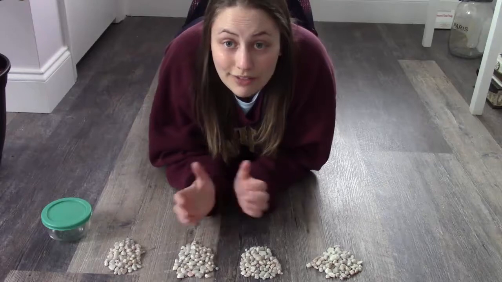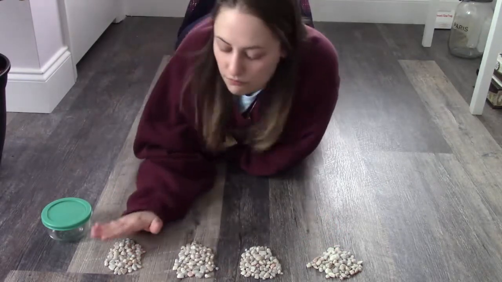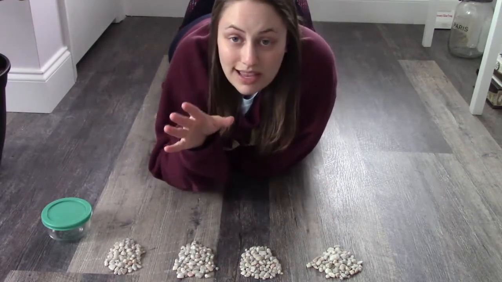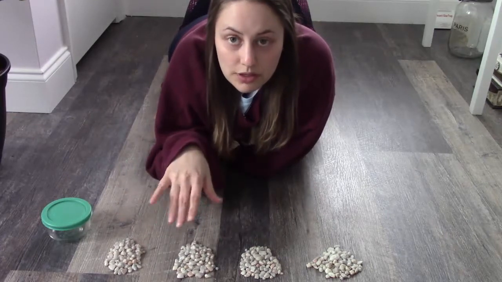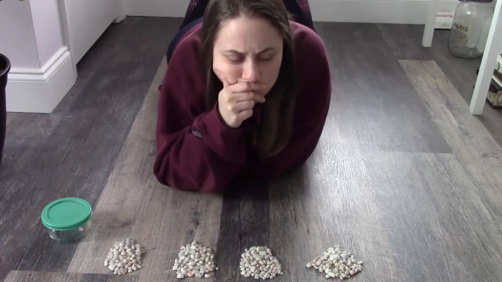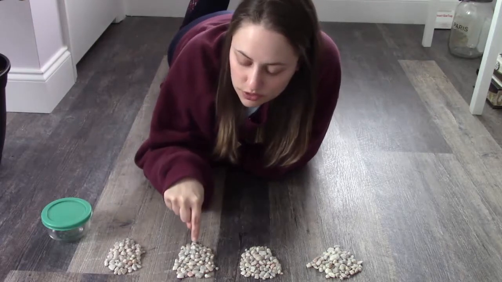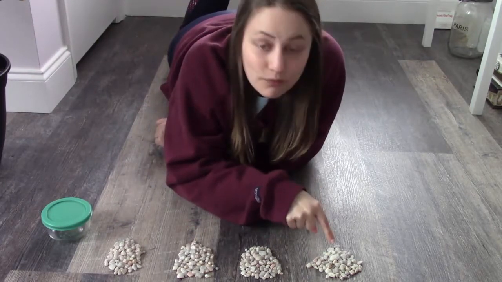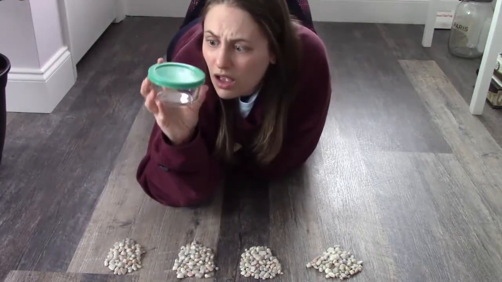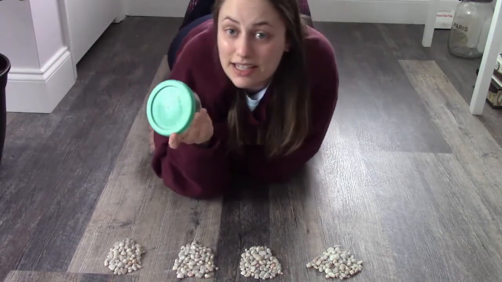Okay, so I've counted up all of my rocks, and here are the groups that I've made. I made 4 groups of 100. So we have 1, 2, 3, 4. Now, if we have 4 groups of 100, how many rocks would that be in total? Let's count. 100, 200, 300, 400. We have 400 rocks. That's so many! I would have never predicted that 400 rocks would fit in this little tiny container.